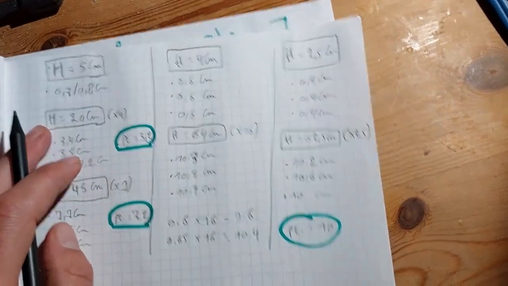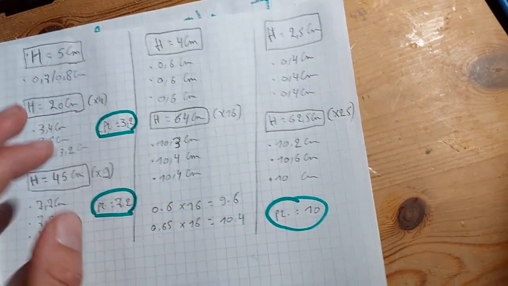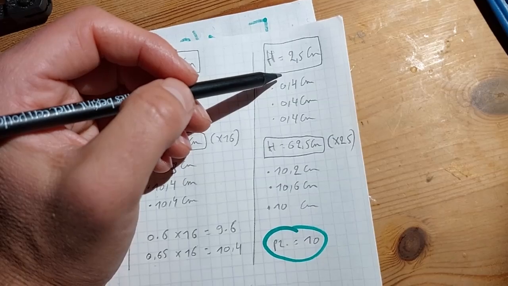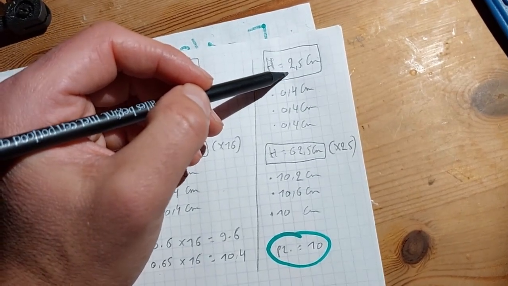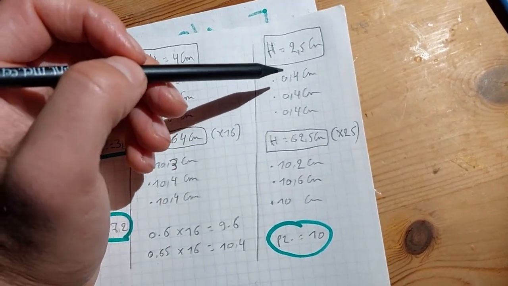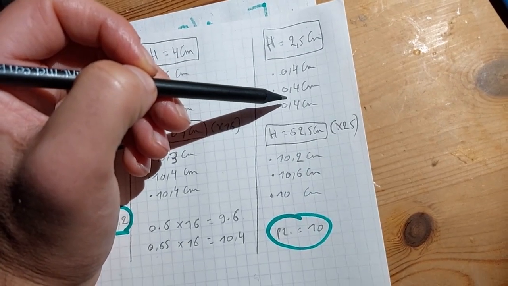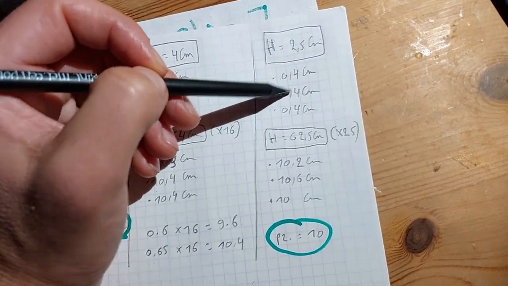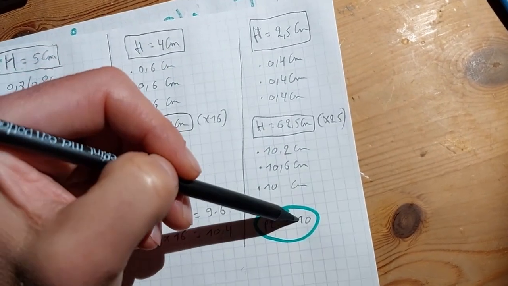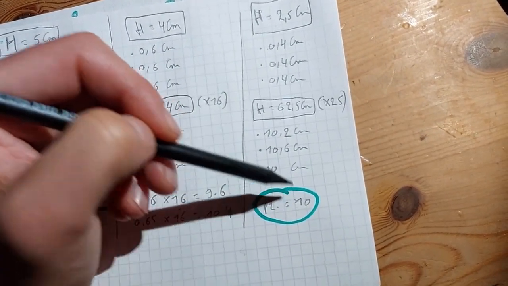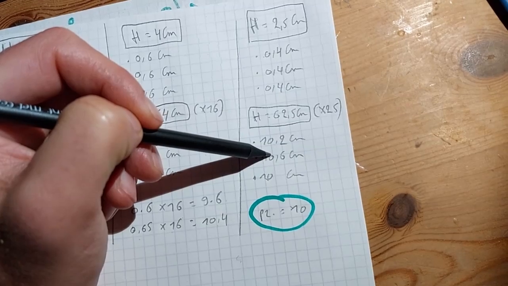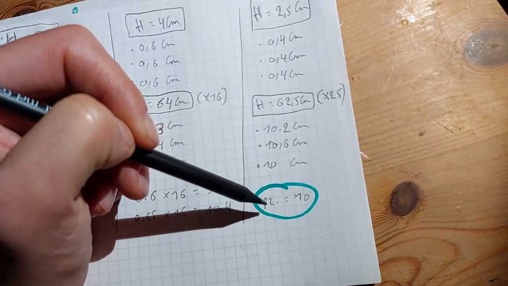Okay. Then for 5 times the velocity, the one height was 2.5 centimeters, and that created a displacement of 0.4 centimeters. So the prediction is 0.4 times 25, which is 10 centimeters. My results were between 10 and 10.6 centimeters. So once again, pretty close to the predictions.